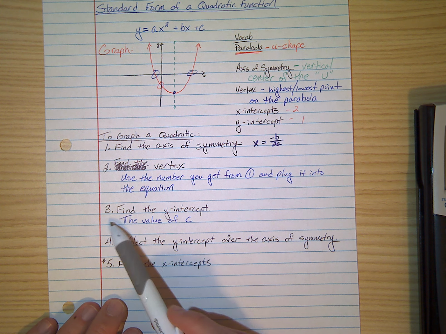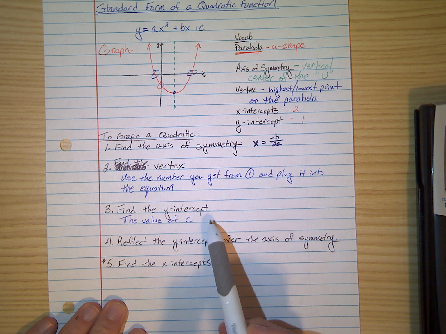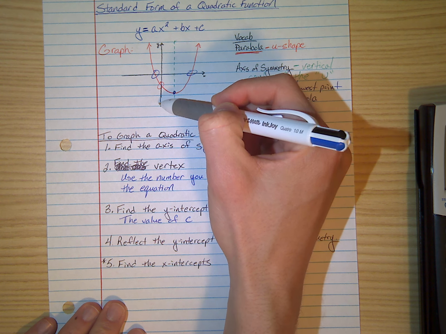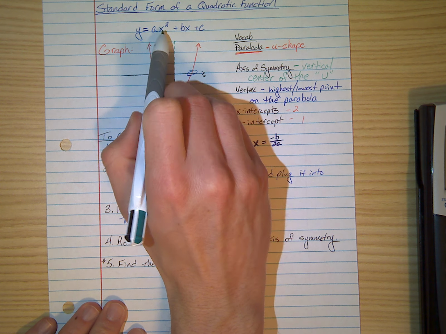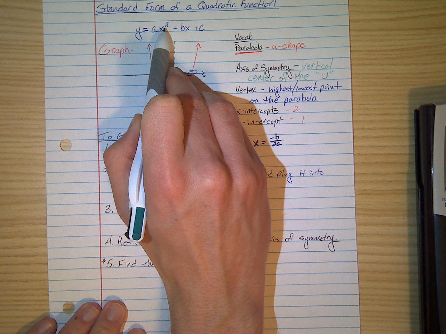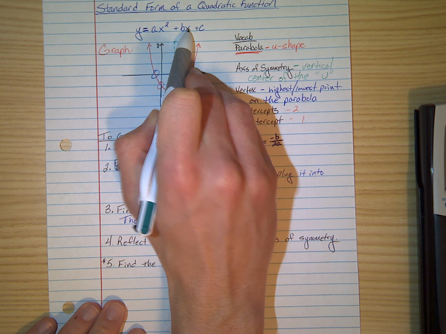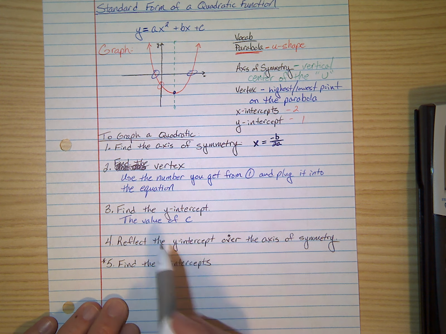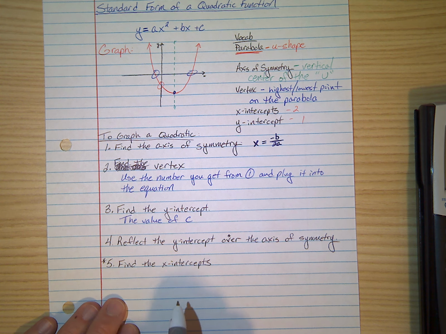Okay, step 3 is the easiest step out there. It's to find the y-intercept. Now, if you think about it, on the y-axis, what does x equal? Well, it equals 0. Okay, so if you plug 0 into this equation here, you get a times 0 squared, which is 0, plus b times 0, which is 0, and you're left with c, because c isn't being times by 0. So whatever c is, that tells you the y-intercept of the function.